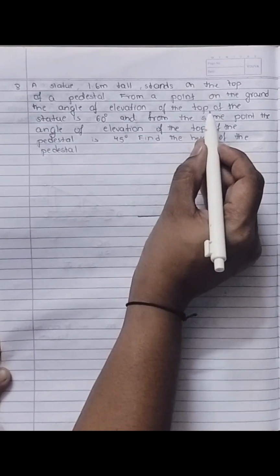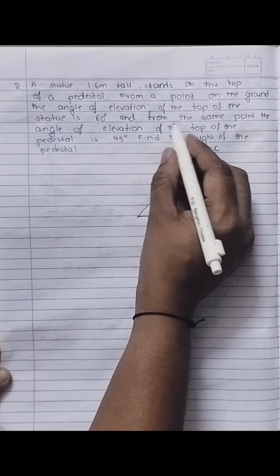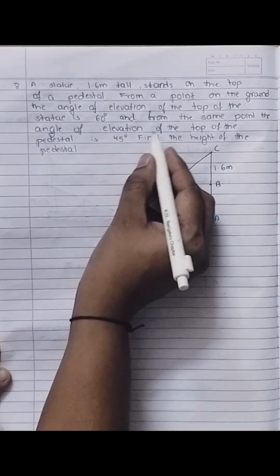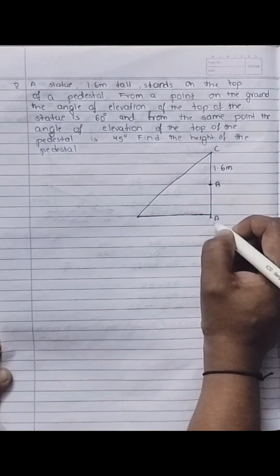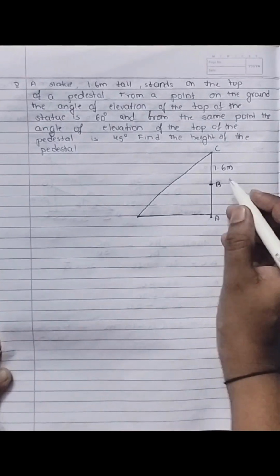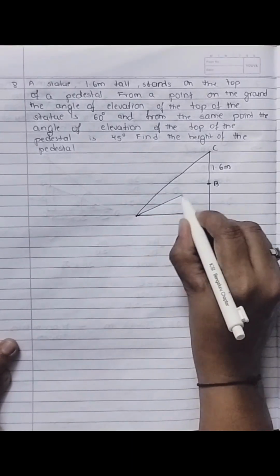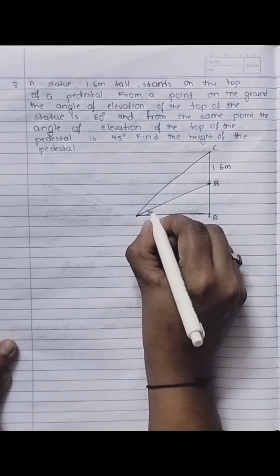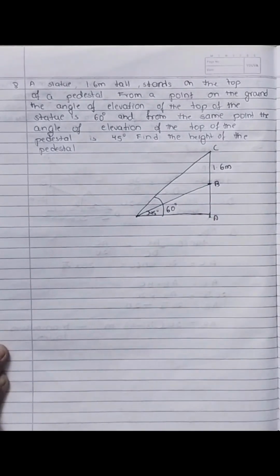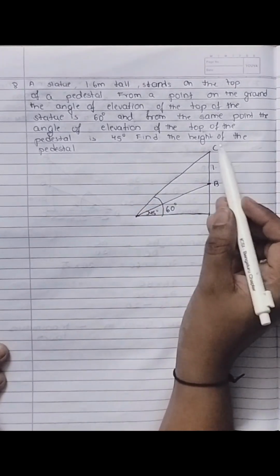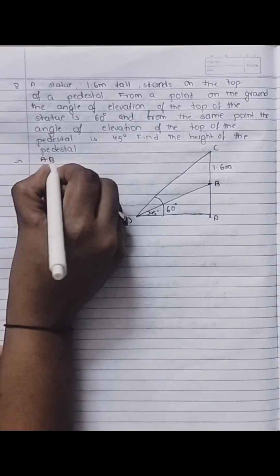The angle of elevation of the top of the statue is 60-degree, and from the same point the angle of elevation of the top of the pedestal, which is nothing but the bottom of the statue, right? So that is point B. What is the angle given here? That is 45-degree. Let's draw that. So this is 45-degree and this is 60-degree. What we have to find out is the height of the pedestal. AB is the question mark here.